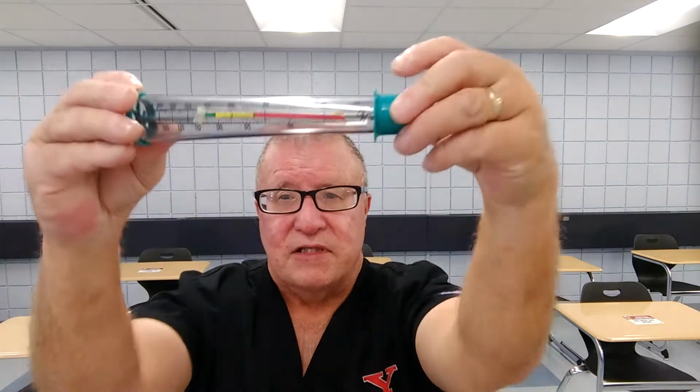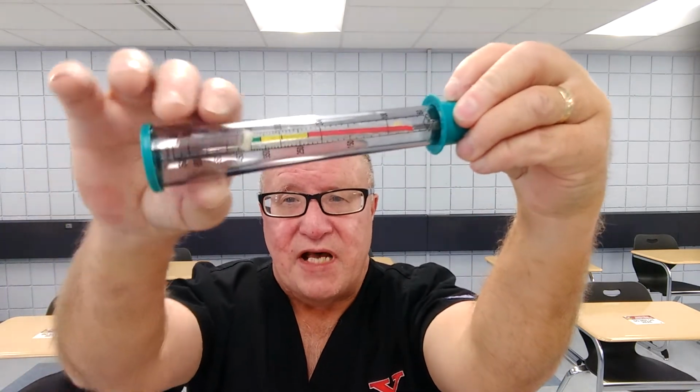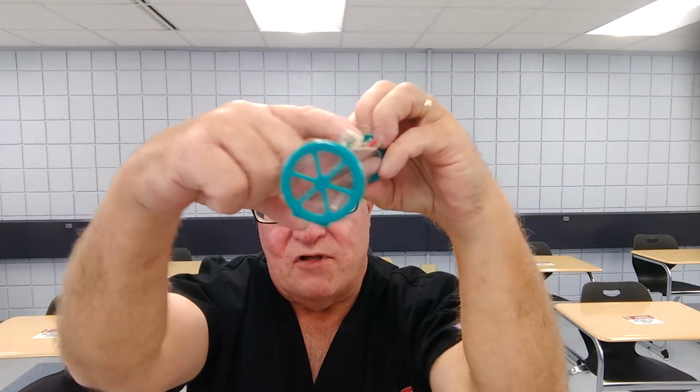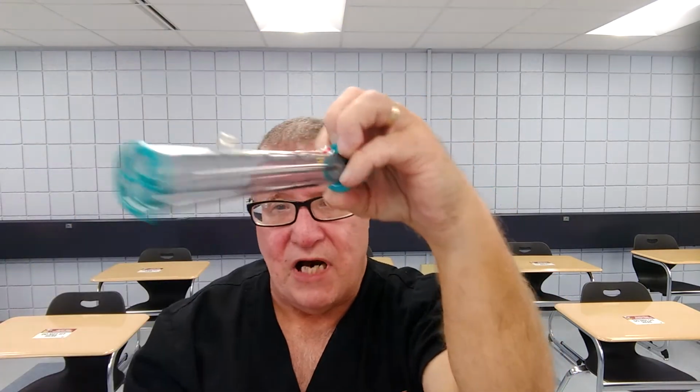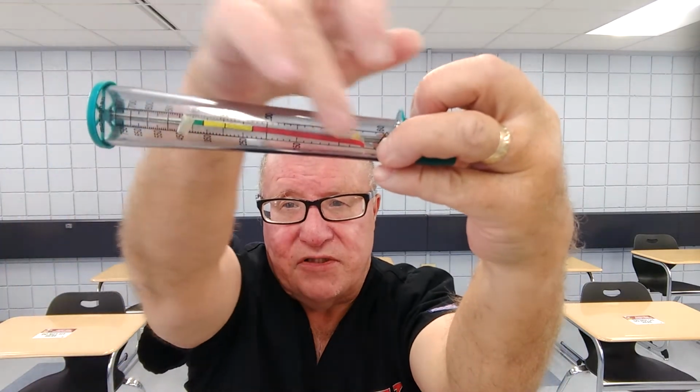Another one that you may see out on the market is similar to this, same basic thing. You blow through this end here, and you have a little yellow disc that moves up. Again, you read the number that's on the side, and that tells you your peak flow.